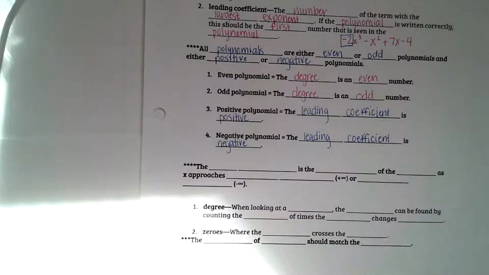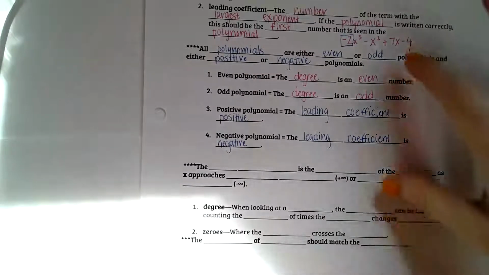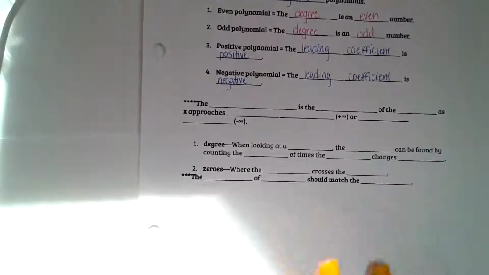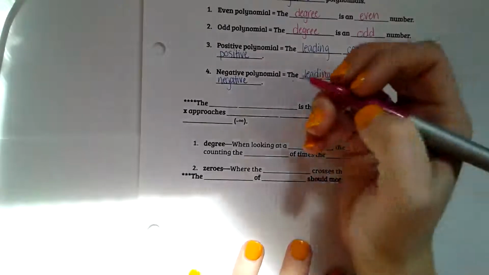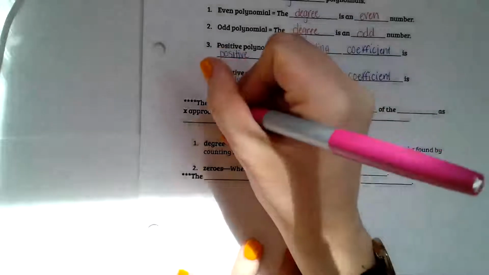Okay, so we have a whole section on even and odd stuff, so we'll go more into detail on that once we get to those. And then we also have one that talks about the end behavior.